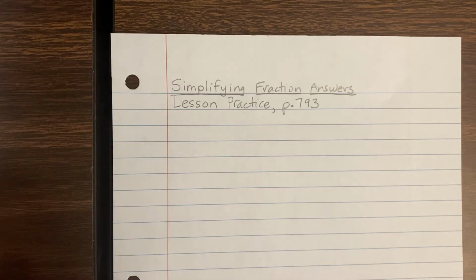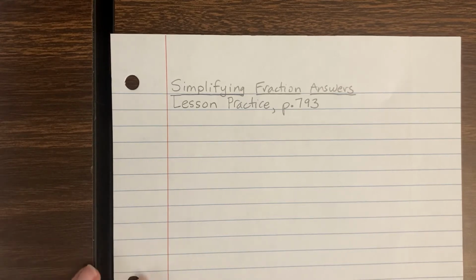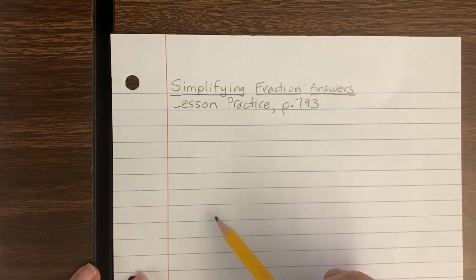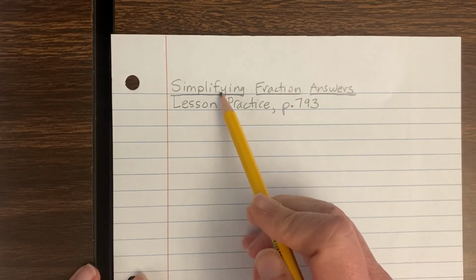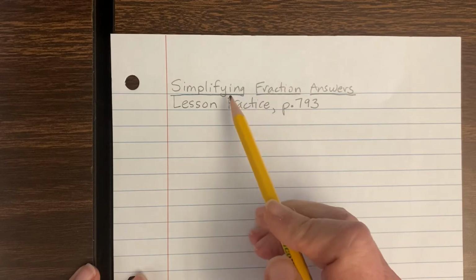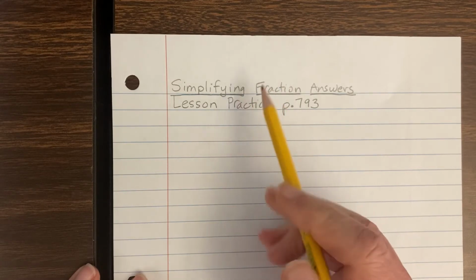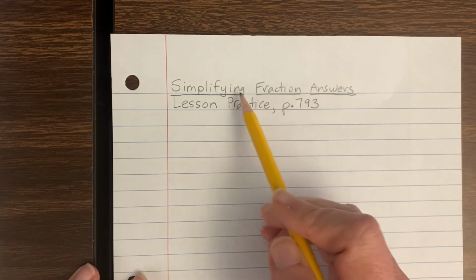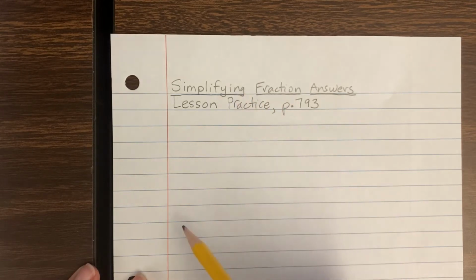Hi everyone, we are going to work on our lesson practice for page 793. Today we're working on simplifying fraction answers. Yesterday we worked on simplifying fractions, reducing fractions, or putting fractions in lowest terms. Those are all three the same thing: simplifying, reducing, or putting into lowest terms.